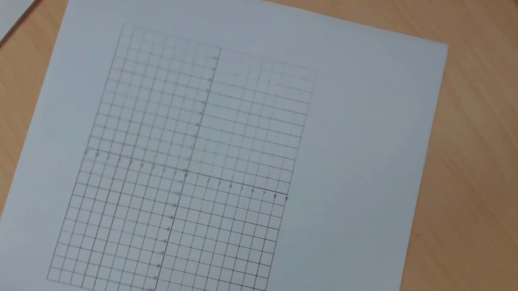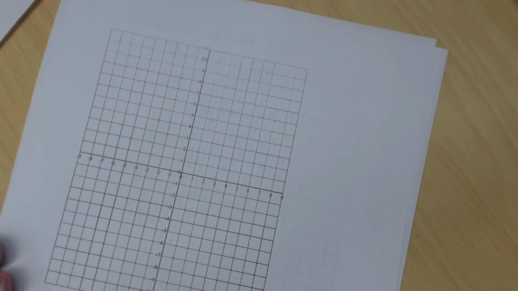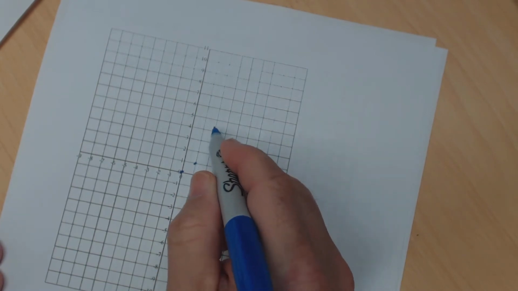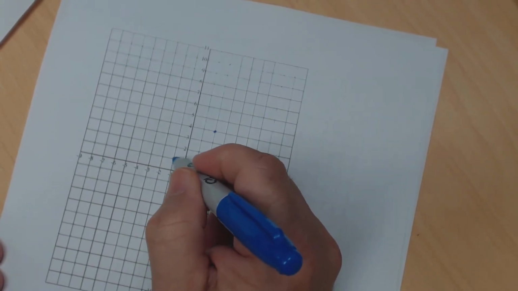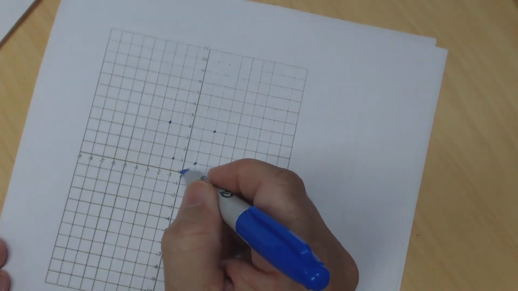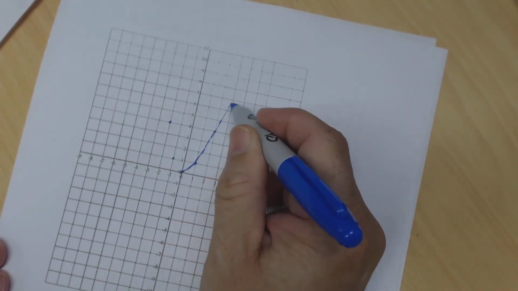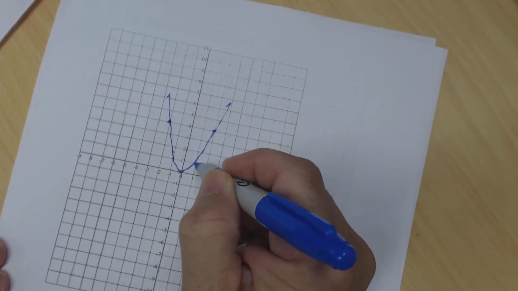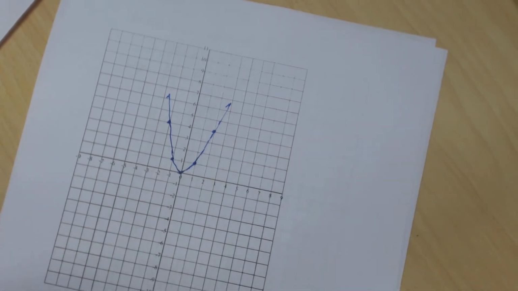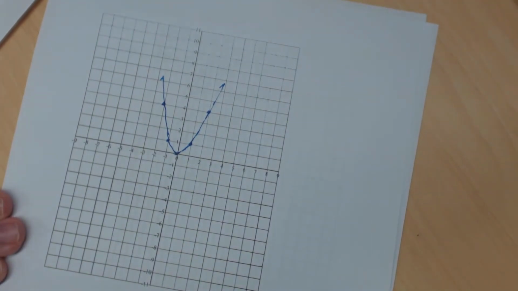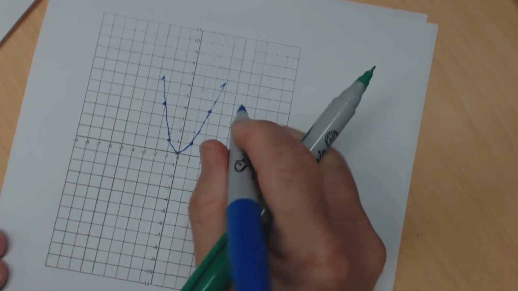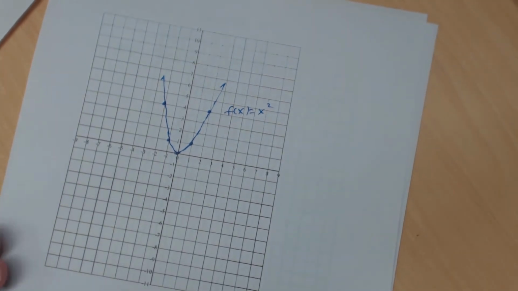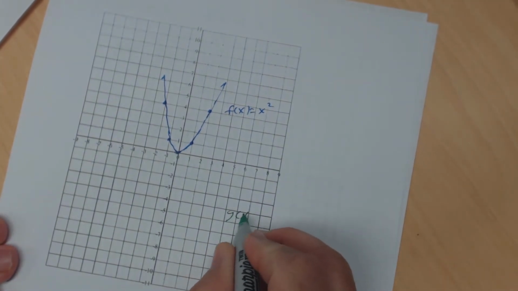Okay, so watch carefully. I'm going to graph my parent function first. So here's my parent function: 0, 0, 1, 1, 2, 4, negative 1, 1, negative 2, 4. And I graph it. You graph your parent function first. Okay, just like this. And on the worksheet, if you have to do the transformation, you can do this. Remember, this right here is f of x equals x squared. That's your parent function.